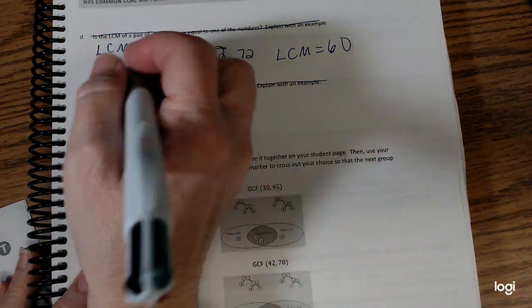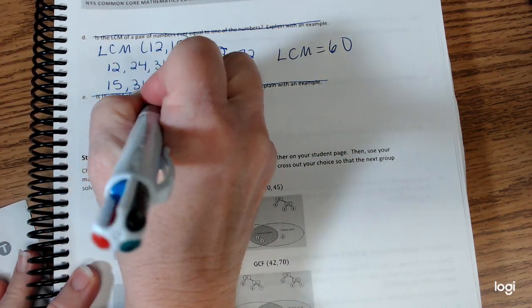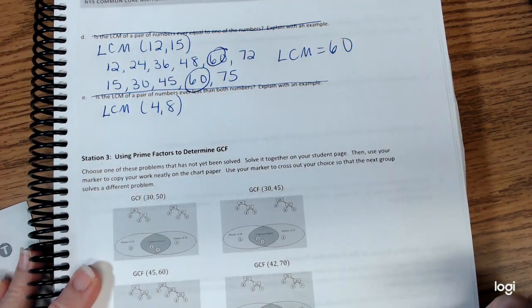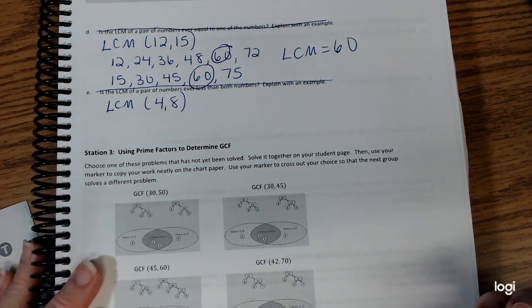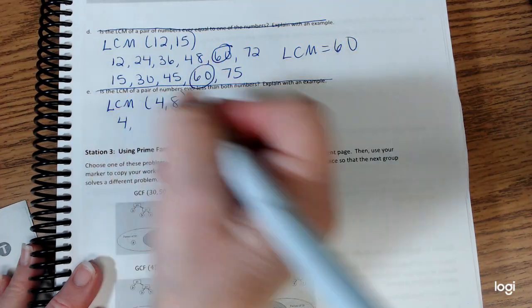Okay, so let's do a simpler one here. What if I asked you to find the least common multiple of 4 and 8? The first thing you're going to do is list your multiples of 4.